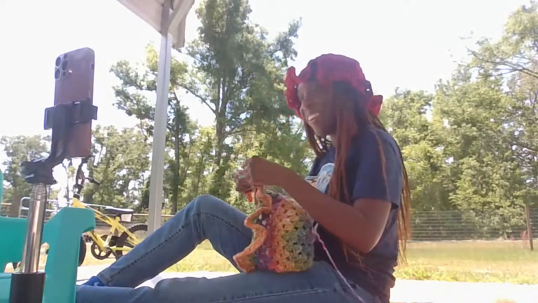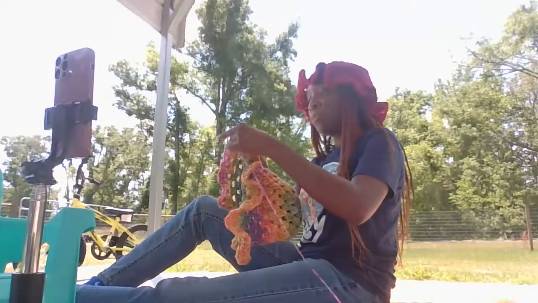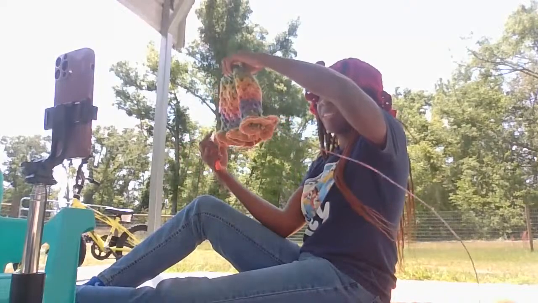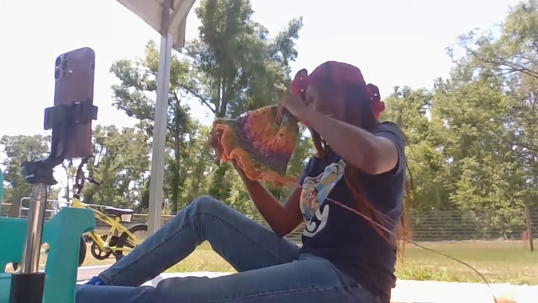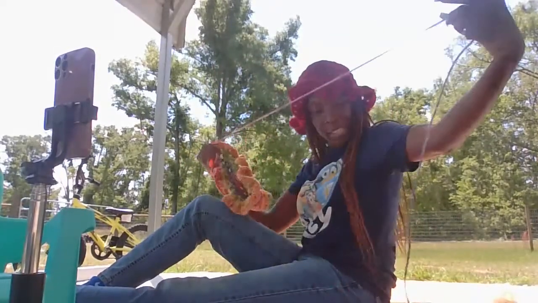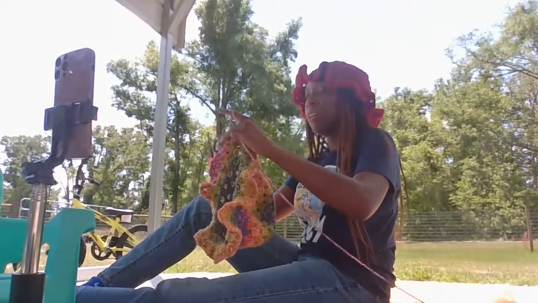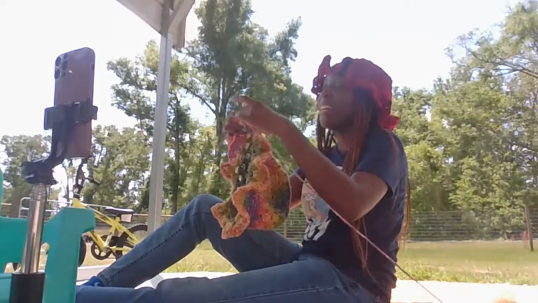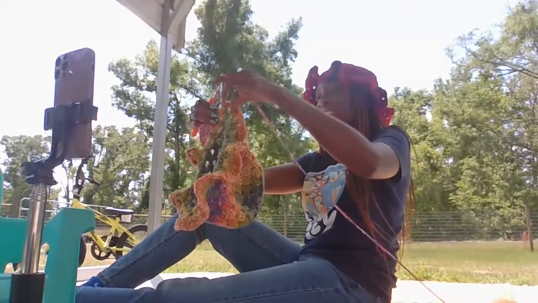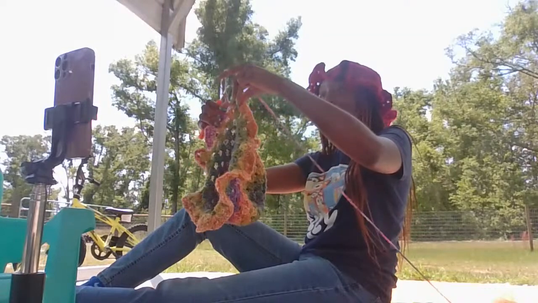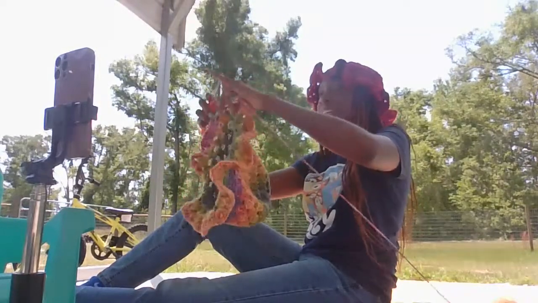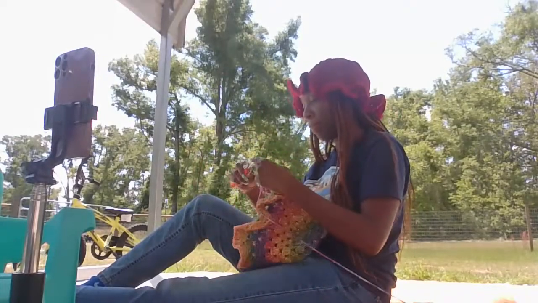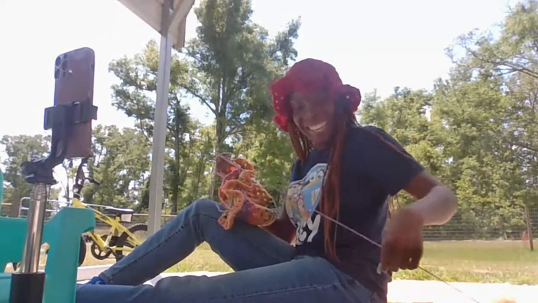Now I'm done with row 15. This is the hat so far. We have one more row and then we are done. So let me gather my yarn. You're going to chain up 3. This is such a pretty pink. Okay. And then you're going to go into your first space, the one right underneath the chain 3, 2 double crochets right in that space.